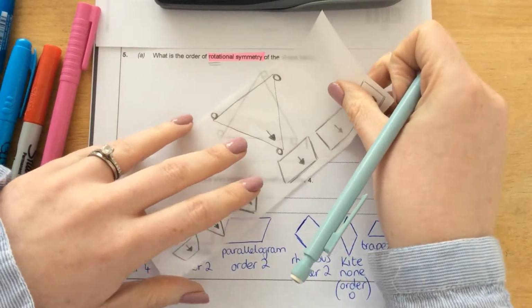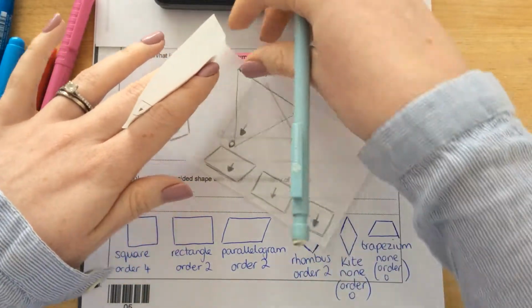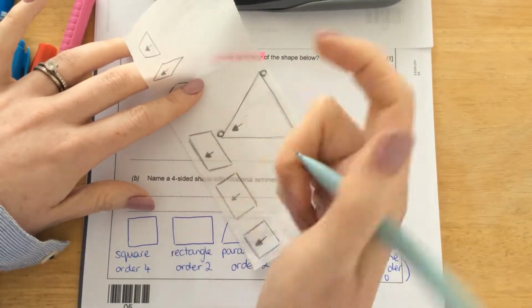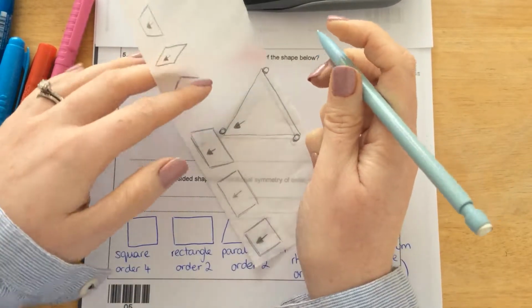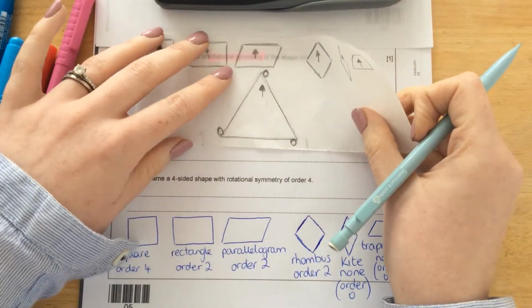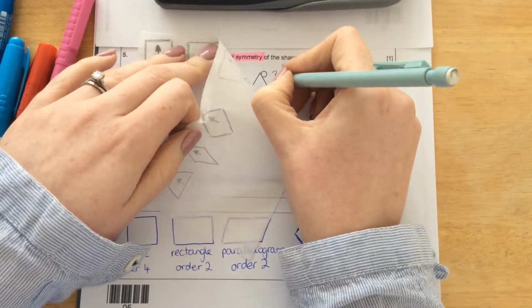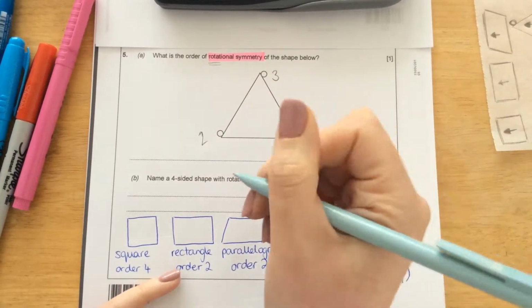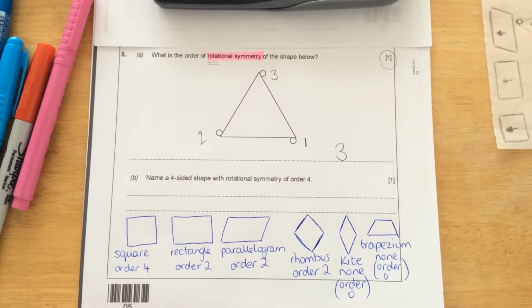Now I can keep turning it to try and get back to the start. Not quite fitted on it yet. And now the arrow is facing this way and it's fitted onto itself for the second time exactly. Still haven't turned 360 degrees yet, and now I have, and I'm facing the right way and it's fitted back onto itself again. So this shape has rotational symmetry of order 3. So that there will give you 1 mark.